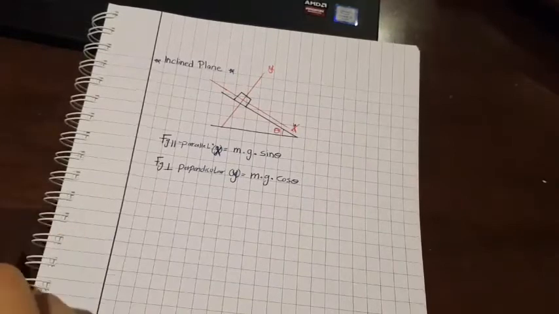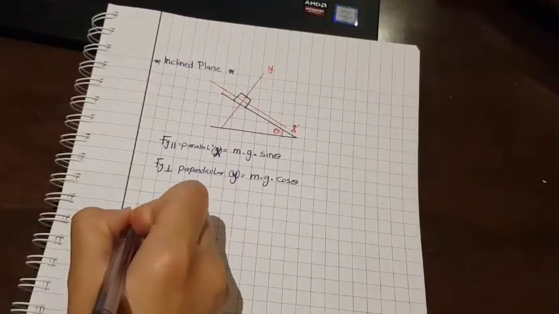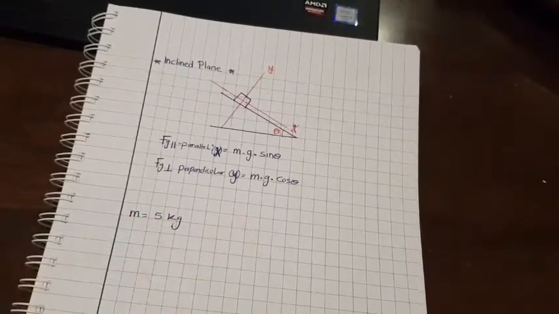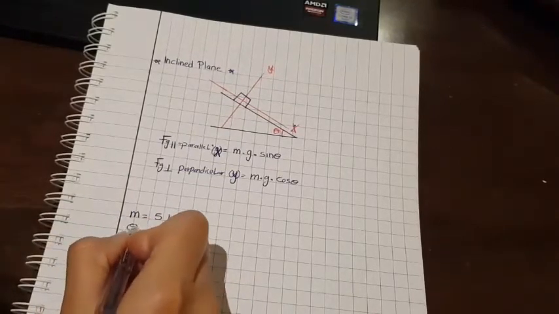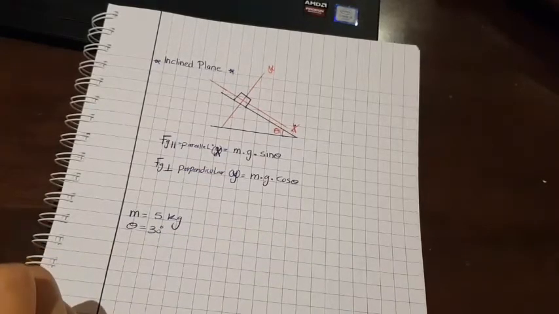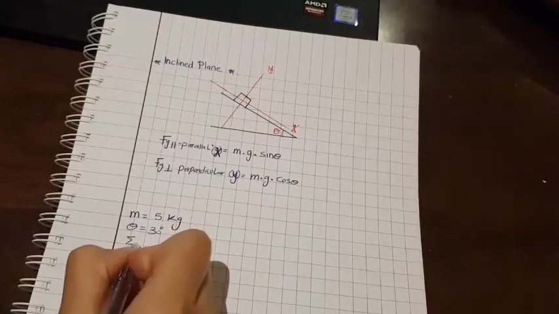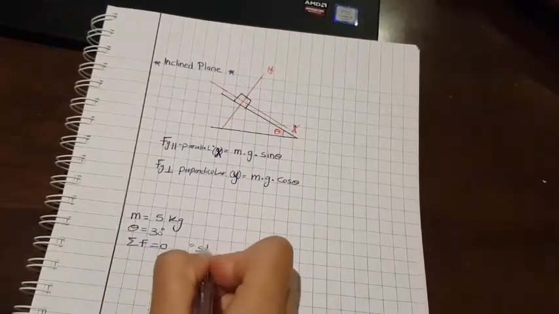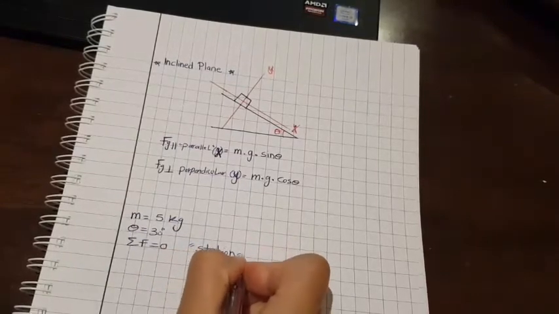A 5 kilogram mass, so I have mass equals 5 kilograms, is positioned on a 30-degree angle, so angle equals 30. It is kept stationary. Remember, I told you before, when you read this word in any question, what has to come to your mind? Newton's first law, that the sum of forces equals 0, from the word stationary.